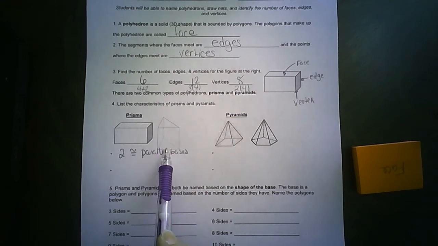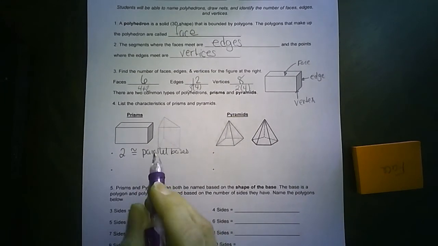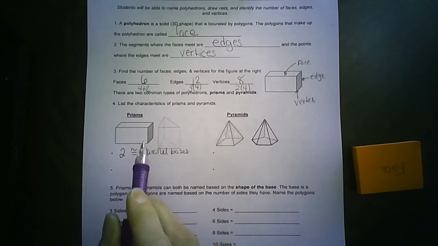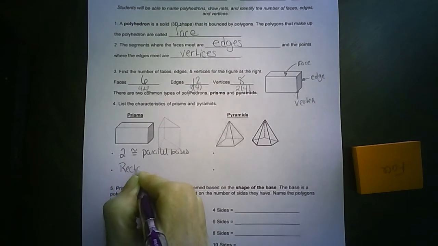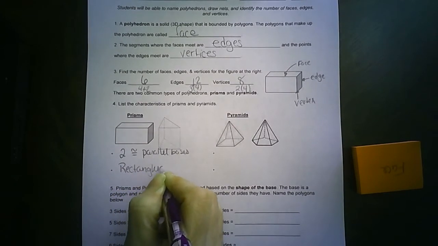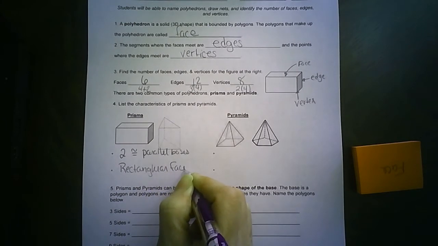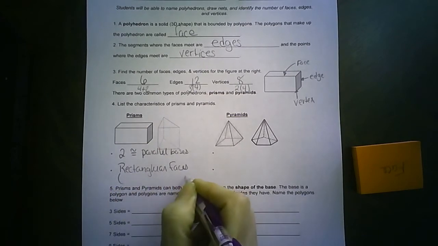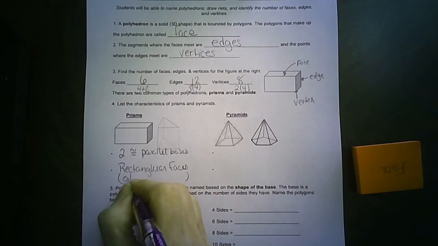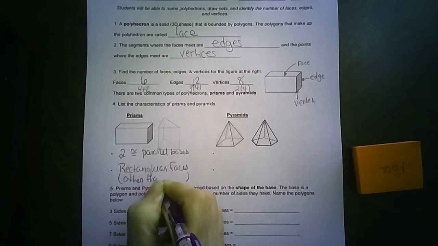When I look at a triangular prism, the triangles are congruent and they are parallel, and there are rectangles around the middle. So every type of prism around the middle will be made up of rectangles. So there are rectangular faces. Now, special faces called the base may be a different shape. So I'm going to say other than bases.